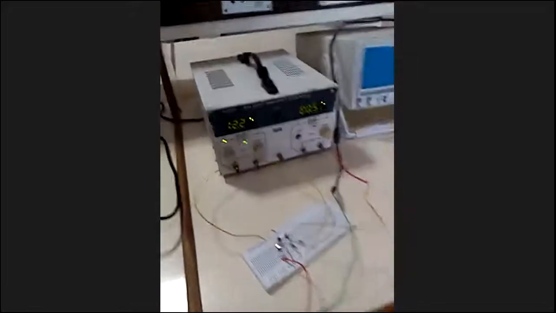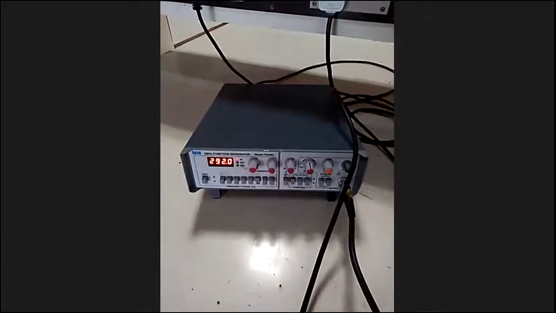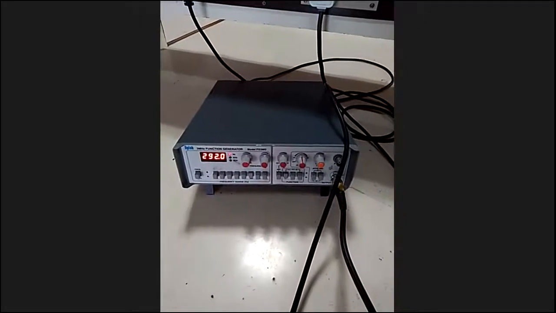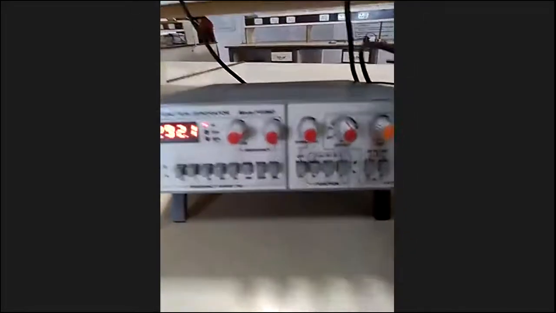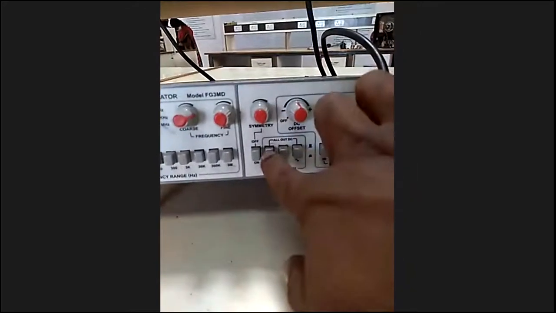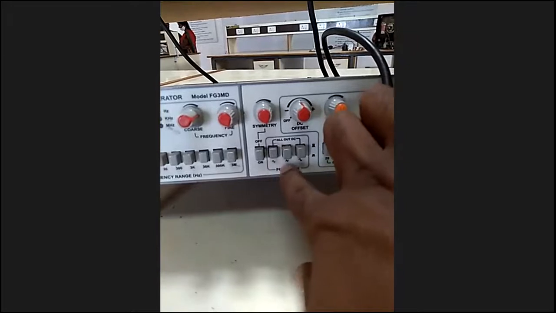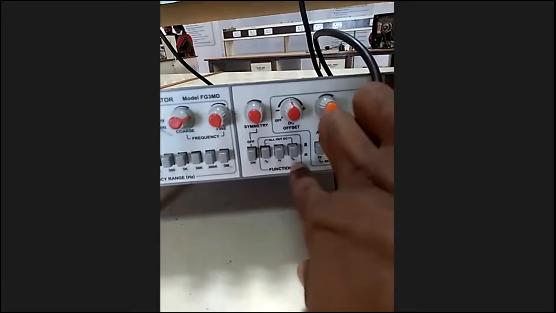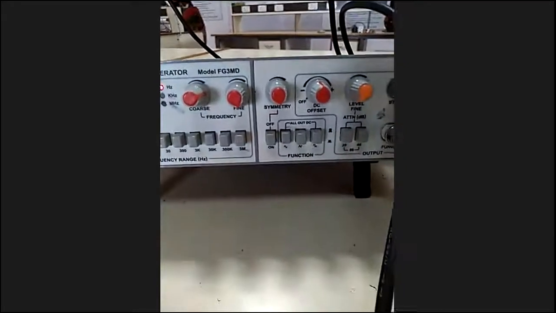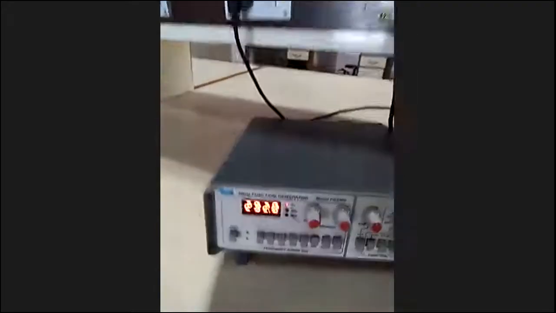And do this experiment, right? So here is my setup. I have a function generator to generate the input signal. As told yesterday, I've selected sine waveform. There are three possibilities: you can generate sine, triangular, and square waveform. I have selected sine waveform, right?